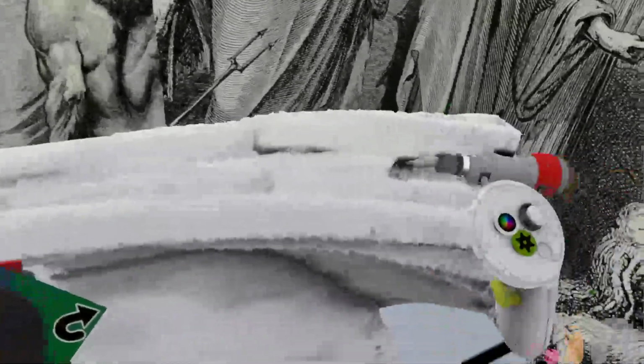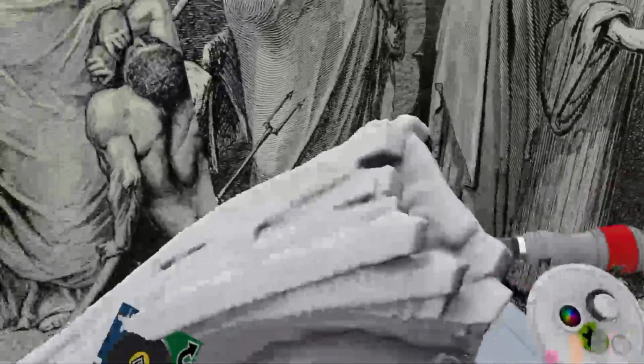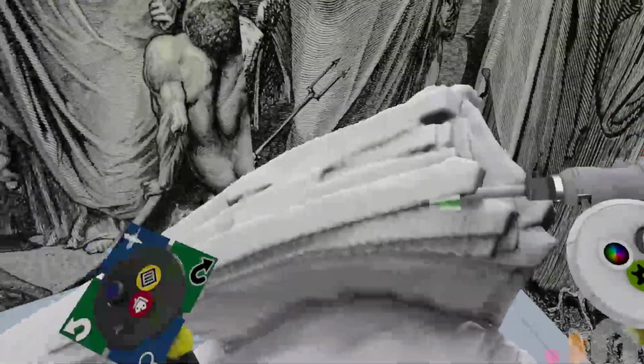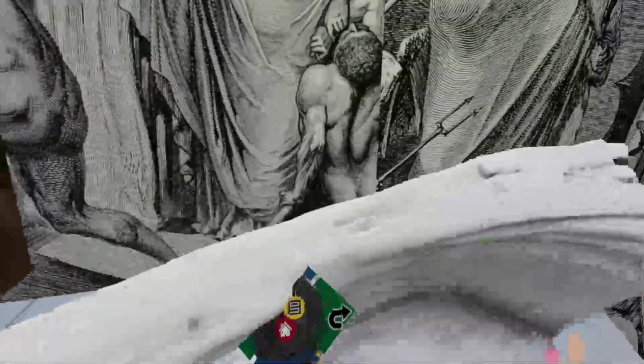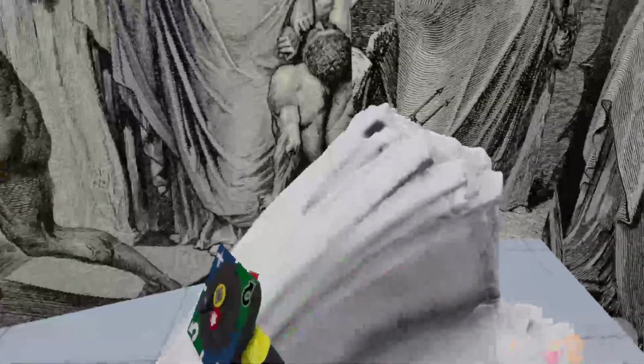One of the things that I, excuse me, that I learned in Sculpt January is the use of references. You could draw your own references, and it's not bad.